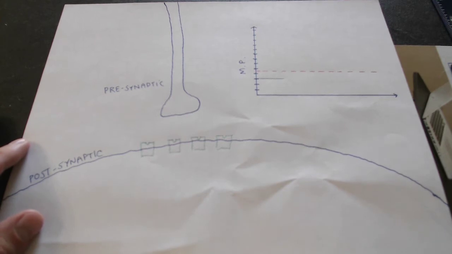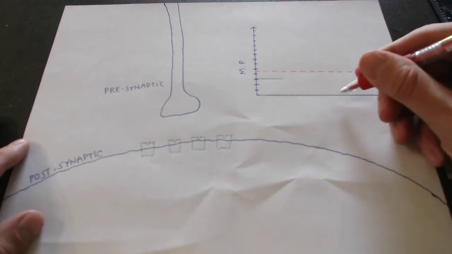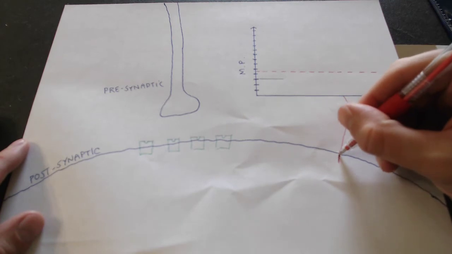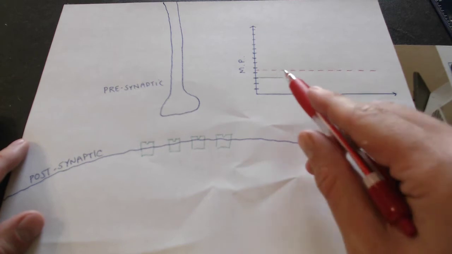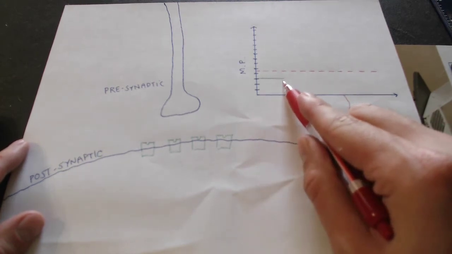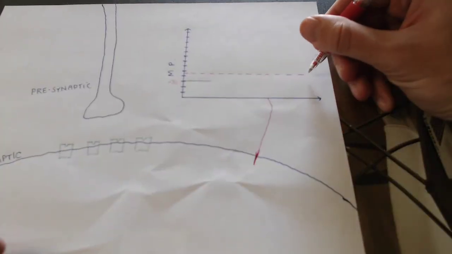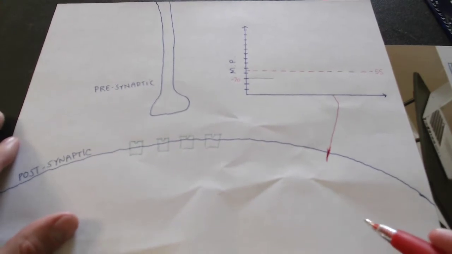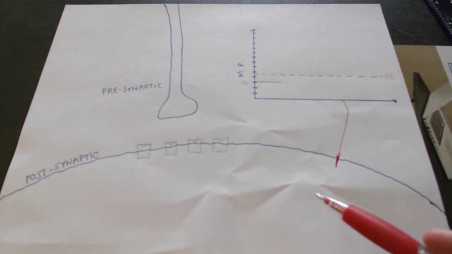What we are also keeping track of here is a membrane potential graph, and we are keeping track of the membrane potential right here in this cell. So we're going to stick that electrode right there. Currently it is at its resting membrane potential, right at -70. Threshold is right here at -55, so if we're going to get an action potential eventually in this cell, we're going to need to get to threshold at the axon hillock. Now, this is not the axon hillock, but just work with me here.